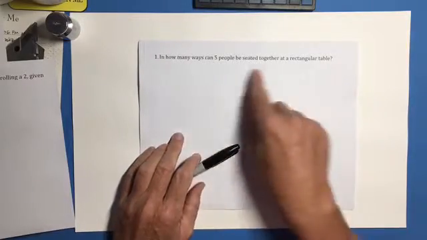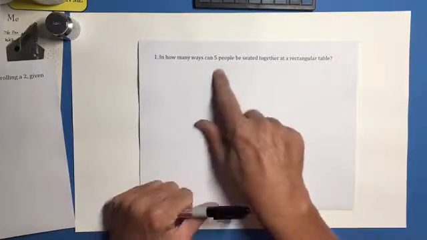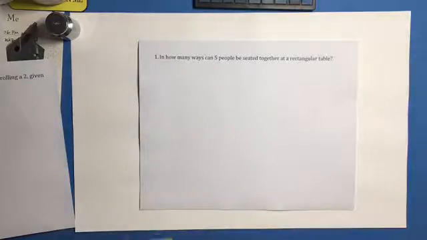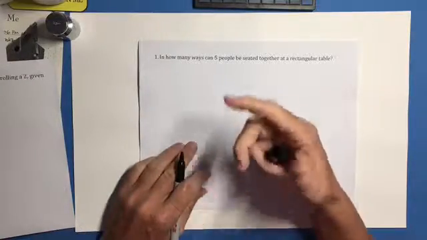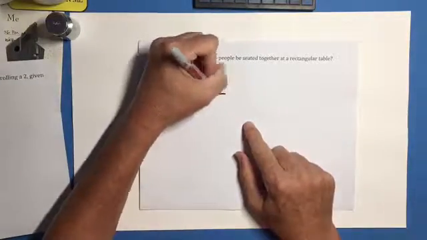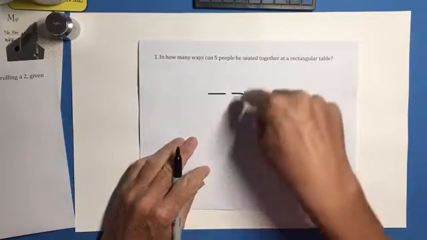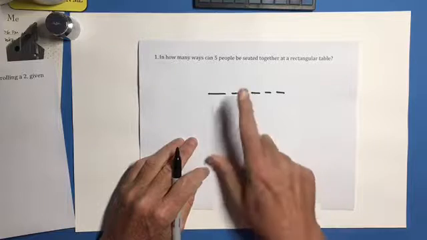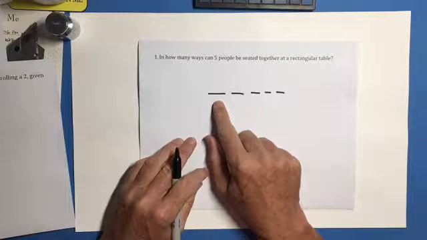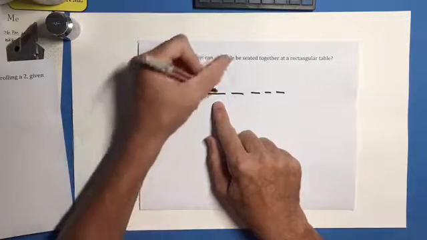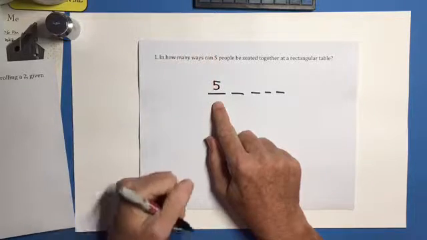And here's just the most basic counting problem you can get. Have 5 people seated together at a rectangular table. Well, essentially what it means then is I have 5 seats. So there's 1, 2, 3, 4, 5. I have to put 5 people in 5 seats. So how many choices do I have to assign someone to the first seat? Well, I have 5 people, so I can assign any one of those 5.